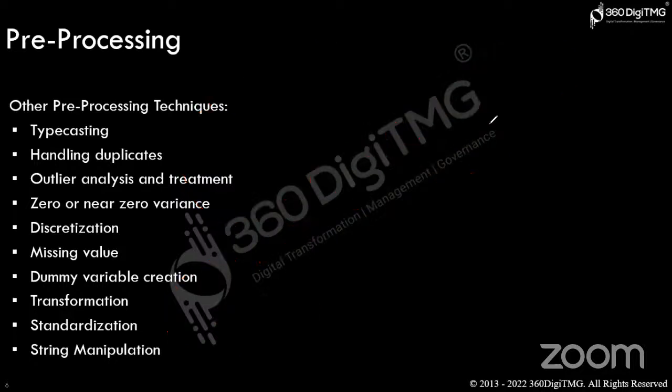In winsorization, if you have an extreme high value beyond the upper limit, you simply replace it with the upper limit. When you have an extreme low value below the lower limit, we are simply replacing it, not removing, with the lower limit value.